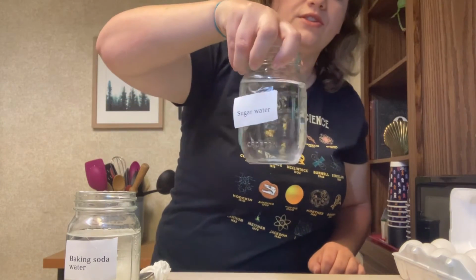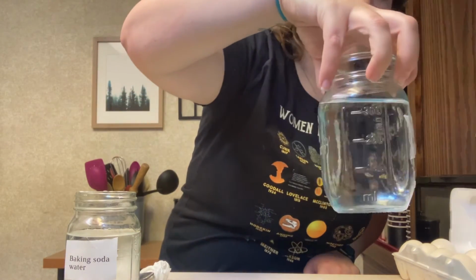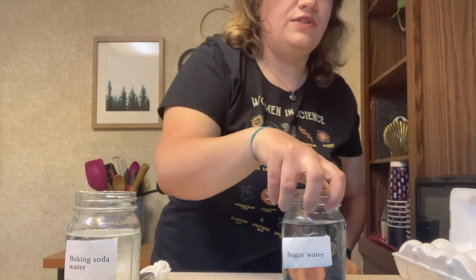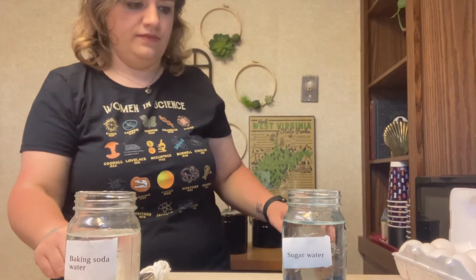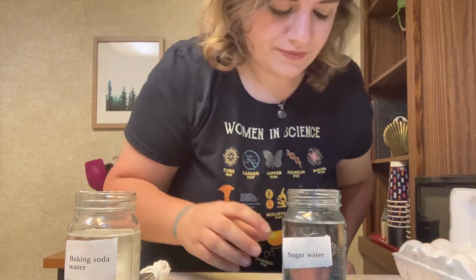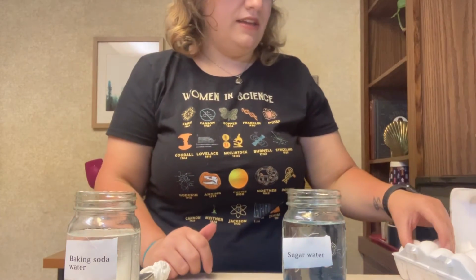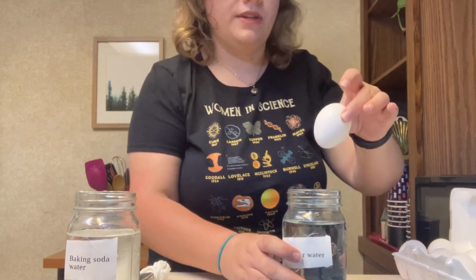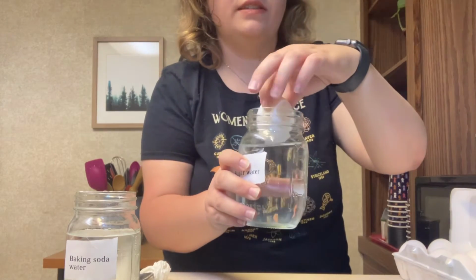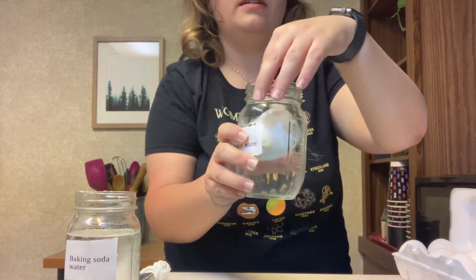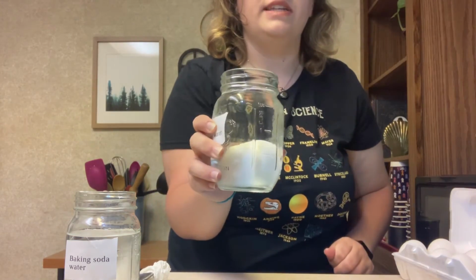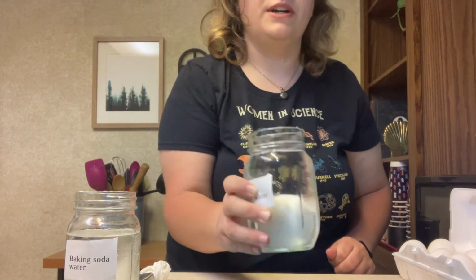Okay, here's our sugar water. It's looking pretty clear. Sugar mostly dissolves into water. There's still some at the bottom. And I've got another egg. I'm gonna drop it in and we'll see what it does. It sinks straight to the bottom.